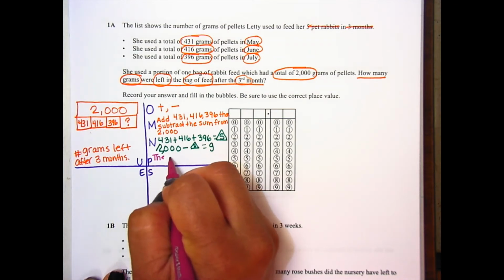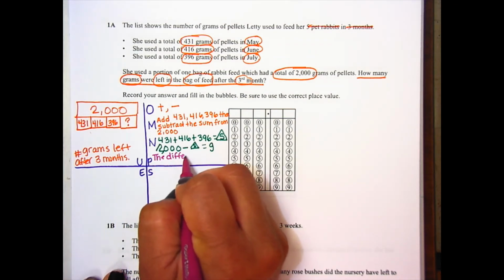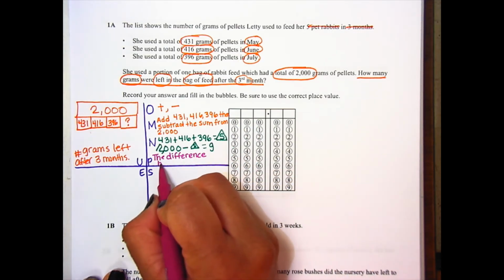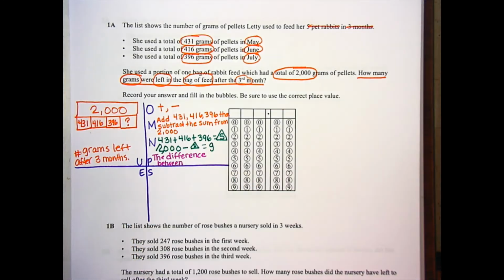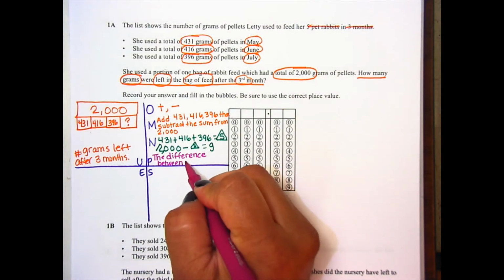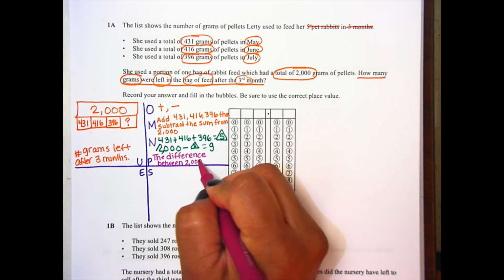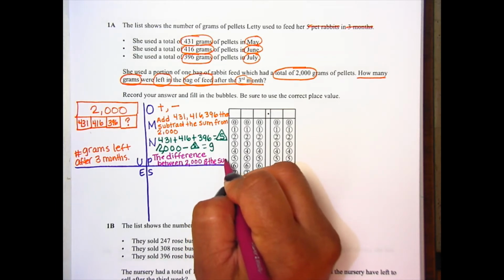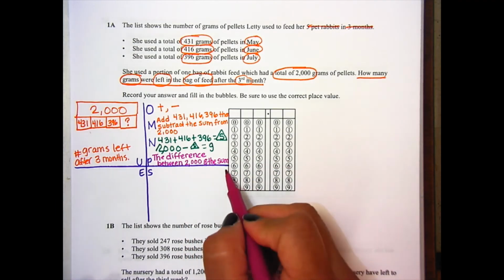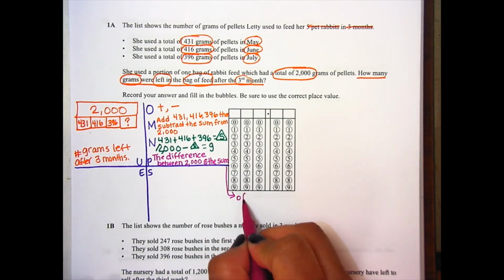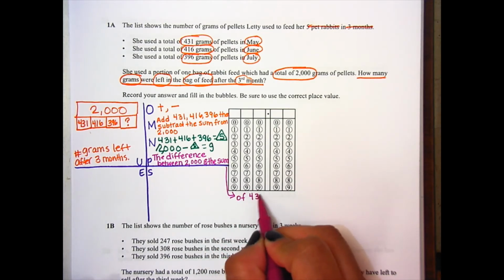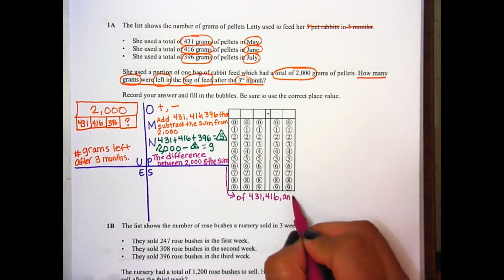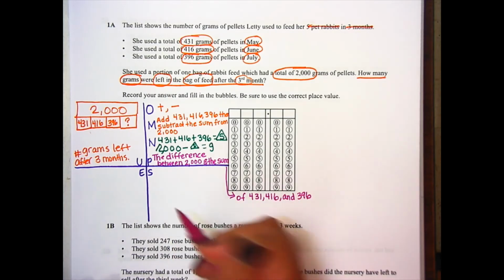So it's the difference between 2,000 and the sum, and I'm going to continue it down here, the sum of 431, 416, and 396.